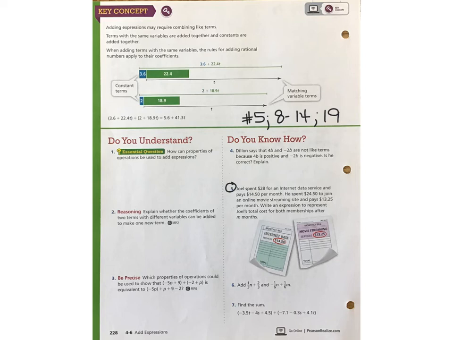Now let's take a look at some examples. I want you on your paper to write these problem numbers down, as these are the ones that we're going to be solving together in your book before you try some questions on your own. We'll do together numbers 5, 8 through 14, and number 19.